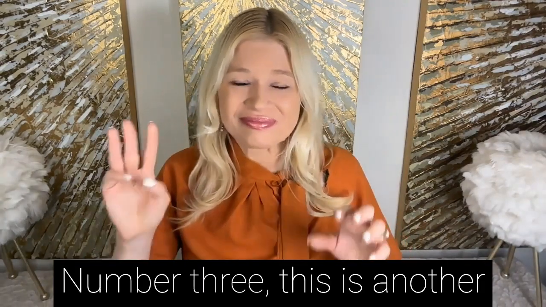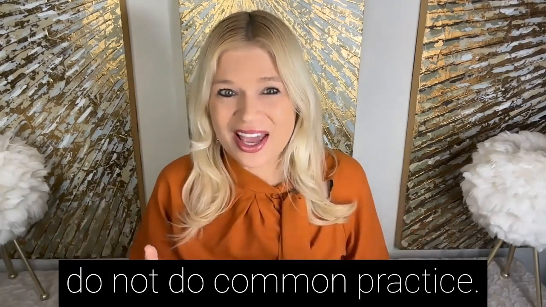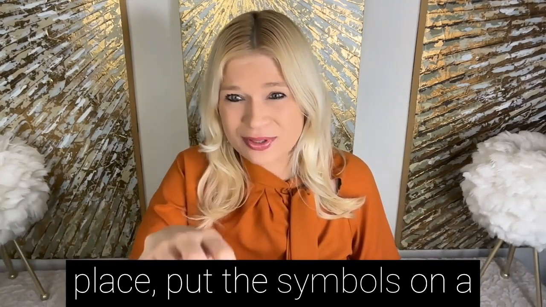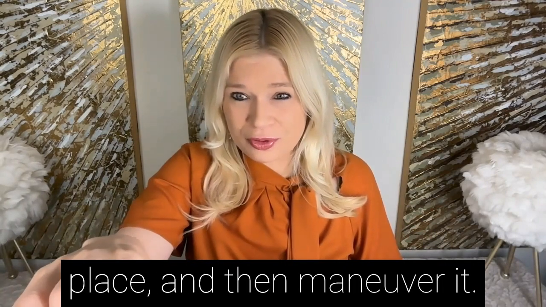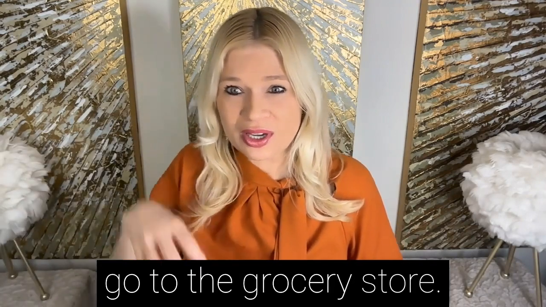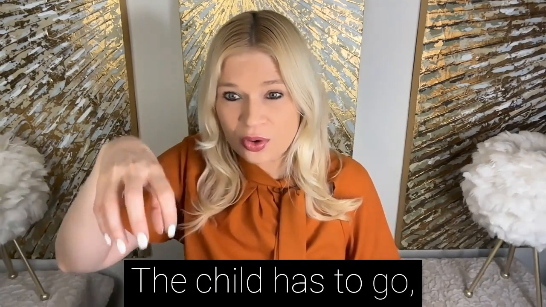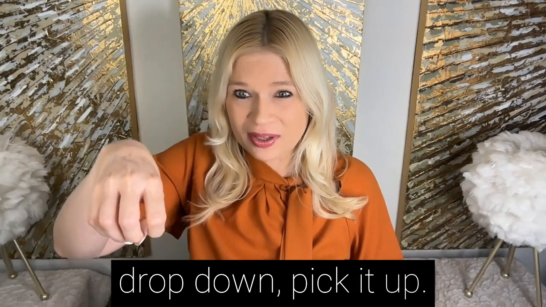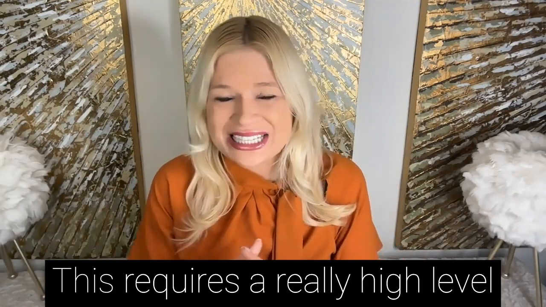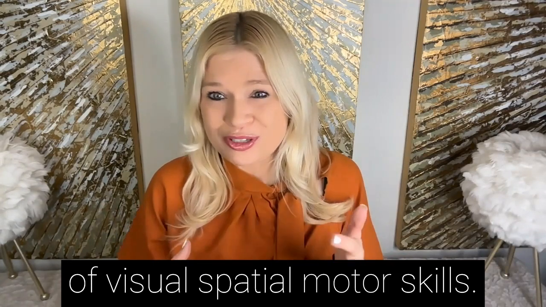Number 3. This is another do not do common practice. Have children pick up symbols and then locate a place, put the symbols on a place, and then maneuver it. So I call this the hand claw technique. It's like the claw at the grocery store where you're getting a stuffed animal. The child has to go, drop down, pick it up, come over here, drop down, pick it up, come over here, drop down. This requires a really high level of visual spatial motor skills.